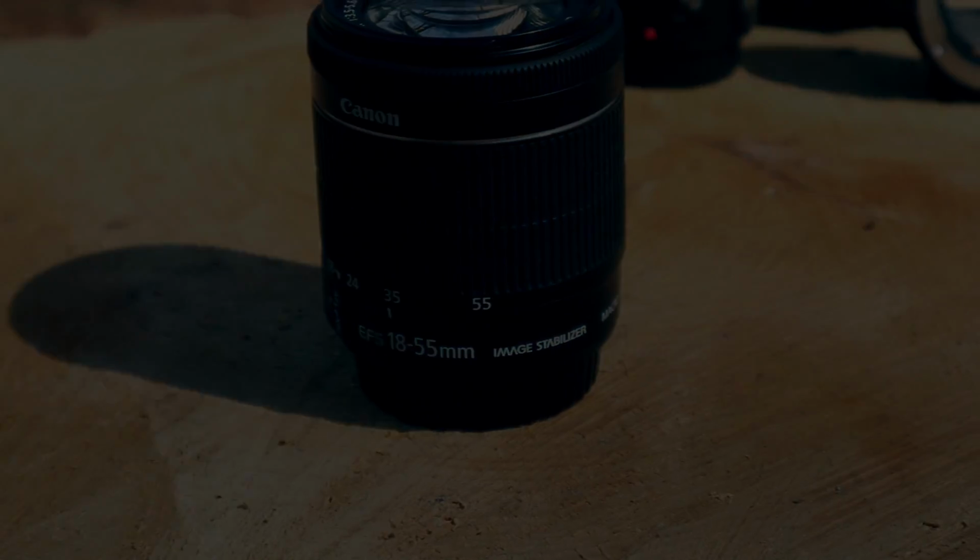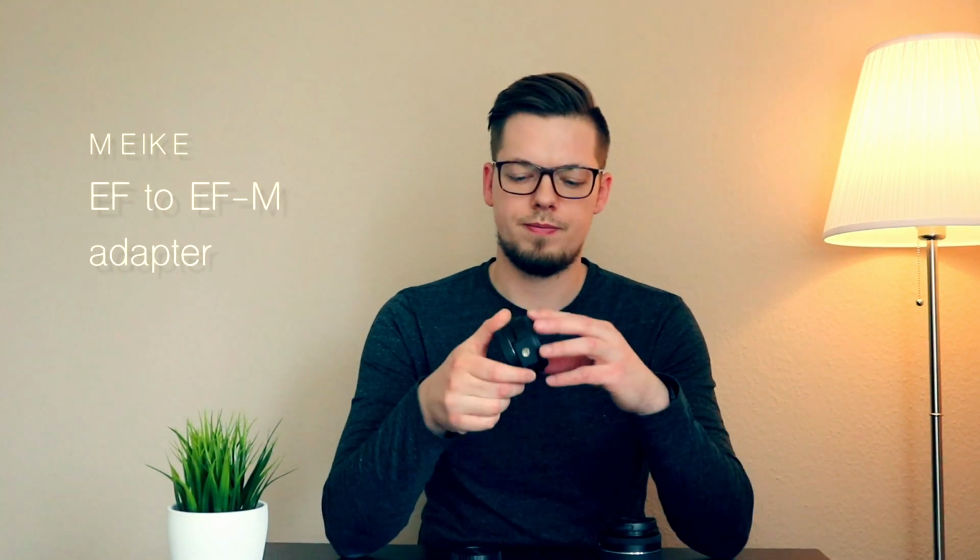I don't know if you guys know, but I'm shooting on a Canon M6, which is a mirrorless camera using the EF-M mount, so I cannot attach my old lenses like the two lenses I just mentioned. So I got this adapter here, manufactured by Meike.